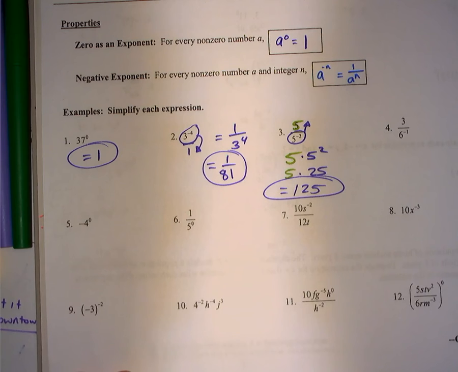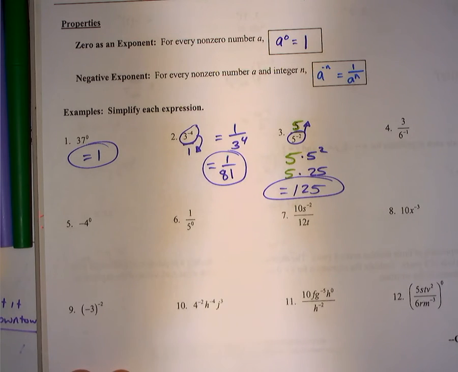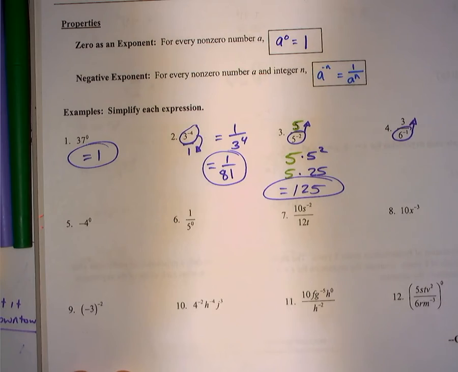All right, here we go. I got 3 over 6 to the negative first. What do I do? What do you do? Any ideas? Taya, what do we got to do? Yeah, uptown. Uptown, downtown. Here we go. Shoot it uptown.